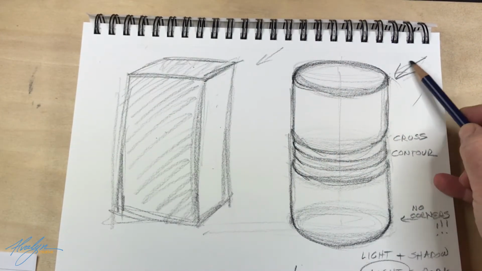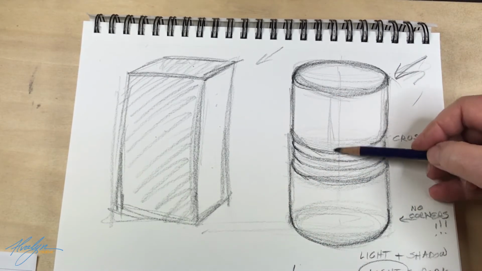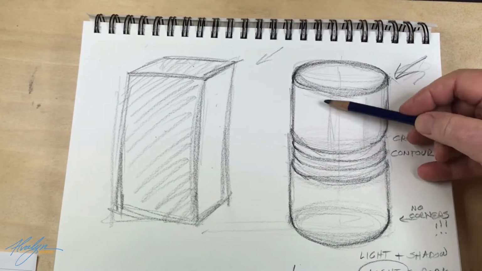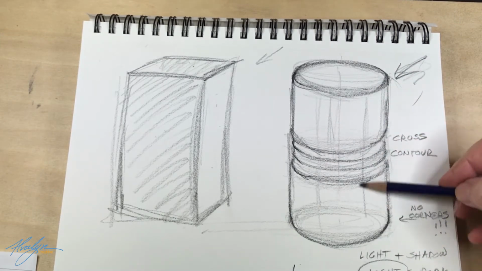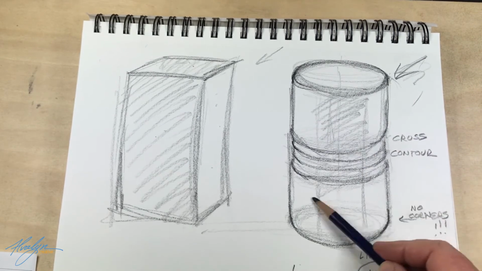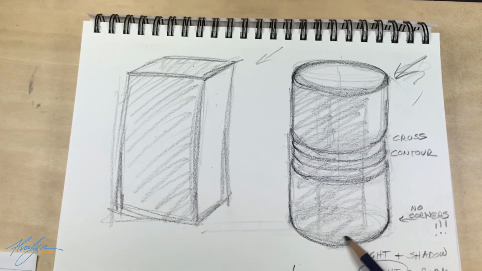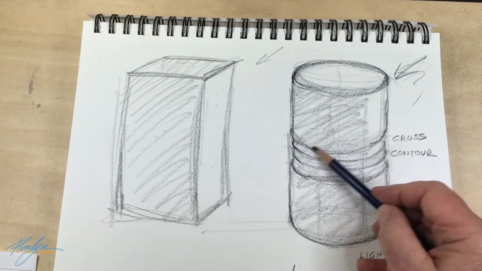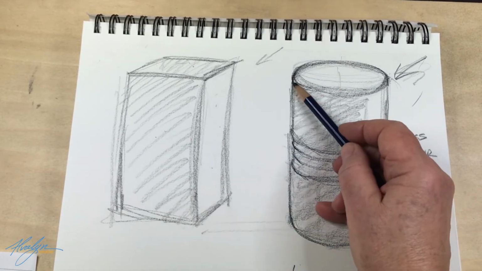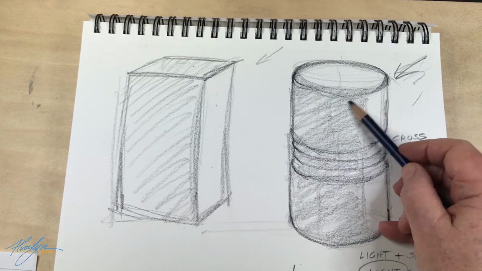So again, we designated a light source here, so that would mean that the shadow's sort of on this side. So let's do this. Just give it a rim light maybe. Let's make this in shadow and this part in shadow, and just kind of laying this in loosely. Everything here is loose, nothing is real tight, not a lot of detail. Don't worry about the details.